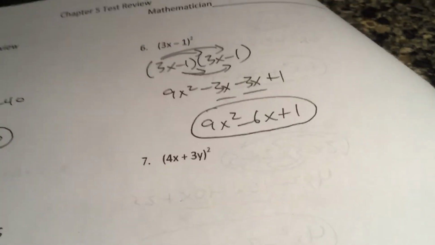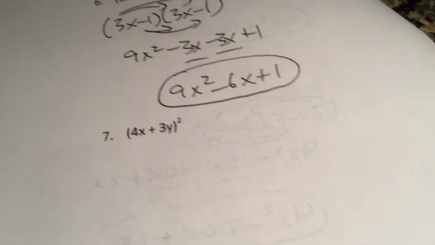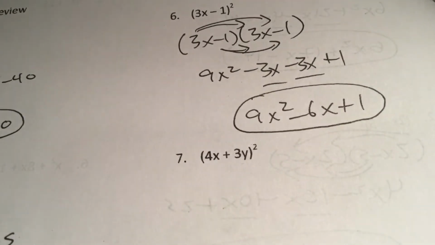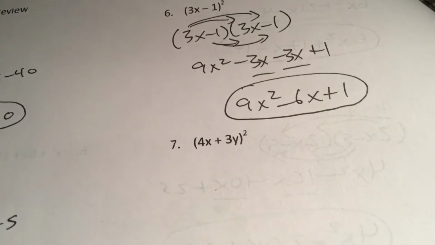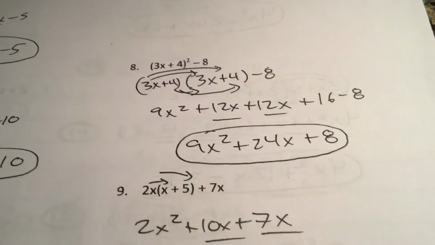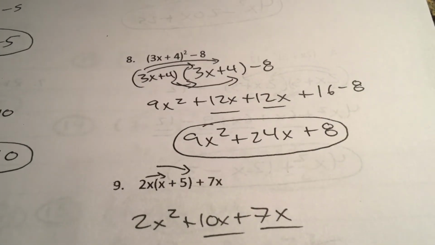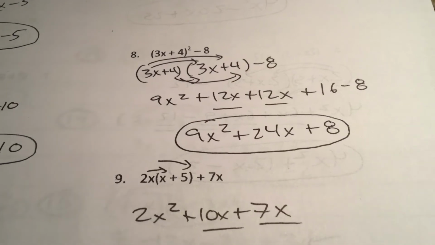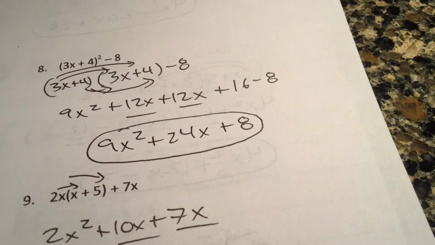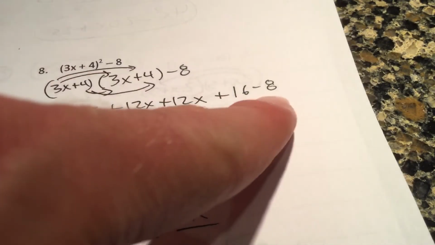Same thing here on number 6. Sorry about that. All right, the middle terms do not cancel, they just combine to be negative 6x there. You're going to write 3x plus 4 twice. Going to foil that. 12x gives you 24x. Then you have 16 minus 8 there.